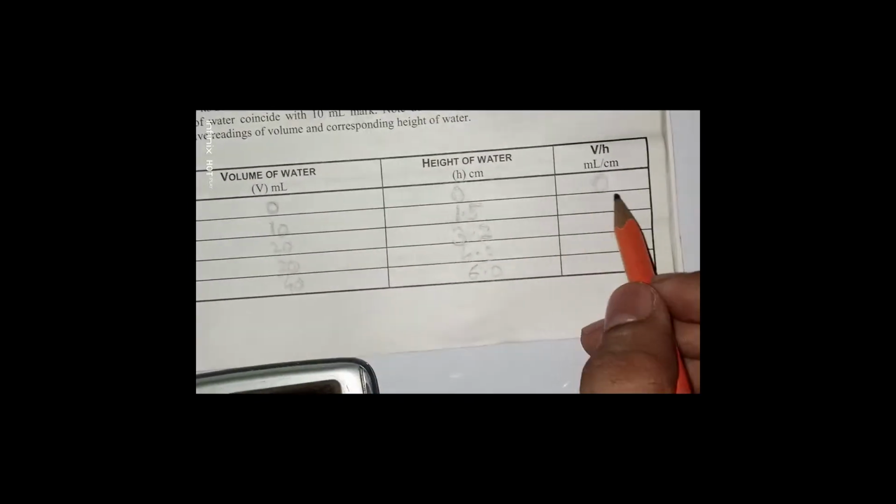Anything which has 0 in the numerator, the answer will be 0. In our case both are 0, so the answer will be 0.